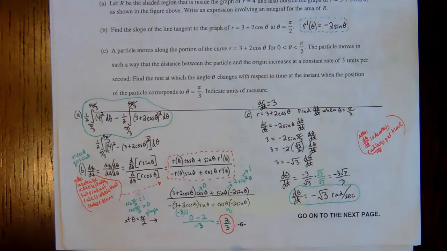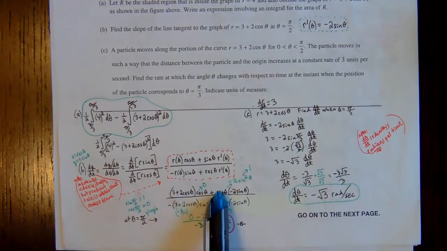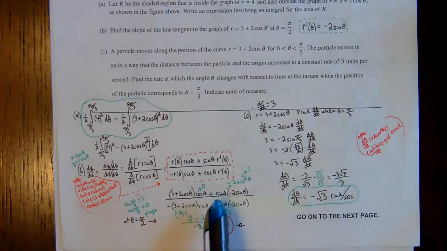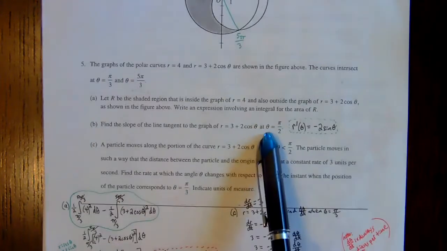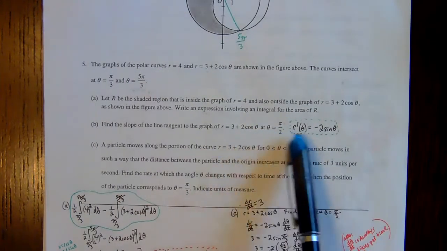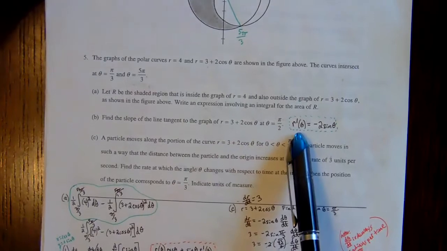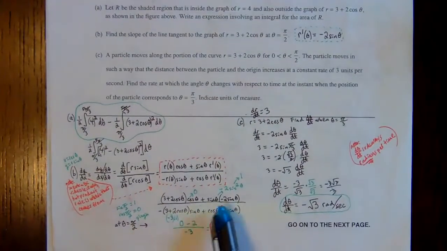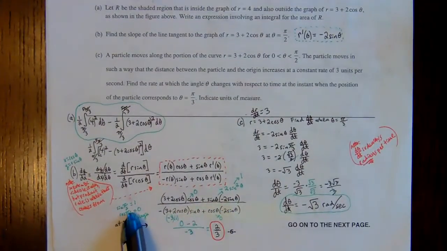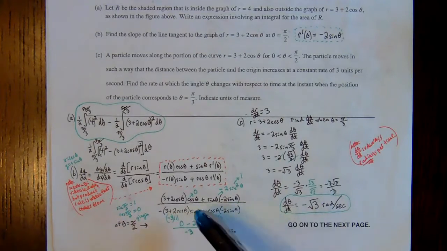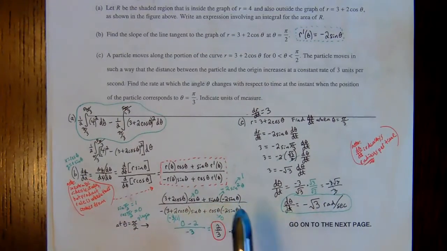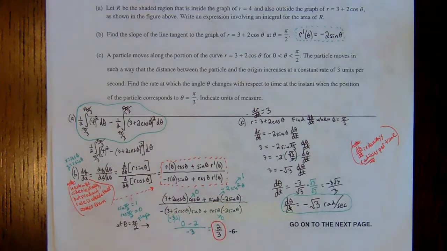Now, r is that equation that they tell us to use, and they also say at pi over 2. So I took the derivative of that to get my r prime, and I was able to plug those in and then plug in pi over 2. Sine of pi over 2 is 1, cosine of pi over 2 is 0. For the rest of that, I want you to practice the arithmetic in your head, or writing it down, without the calculator, and see if you're able to get that number.